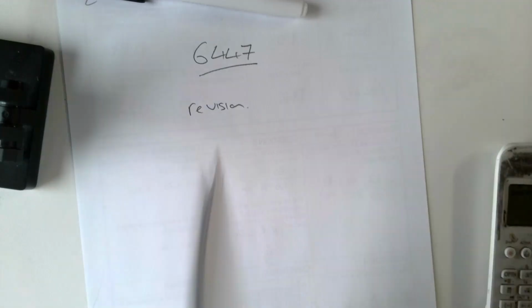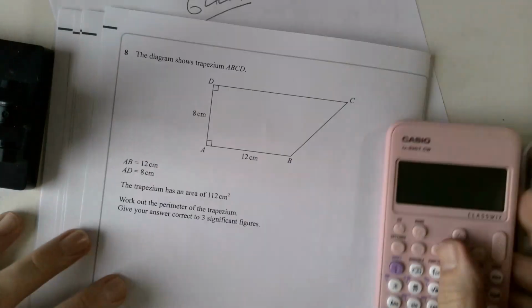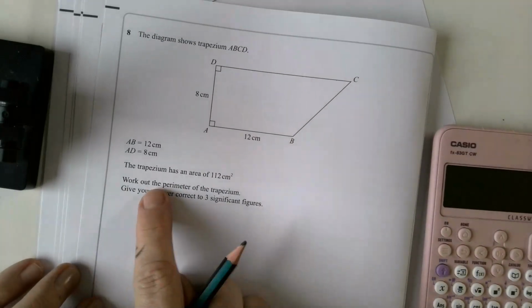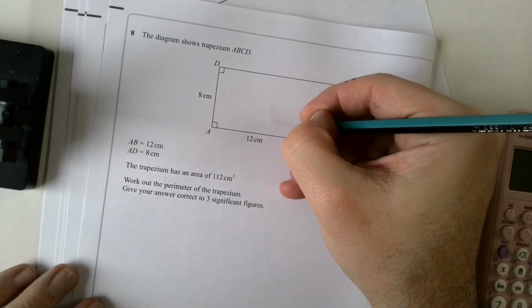Question 8. I'm going to go back to my other calculator because I feel like more and more people are going to use this type. So sorry, white calculator, you're out. The trapezium has an area of 112. Find the perimeter. So some people do this in a really nice way.